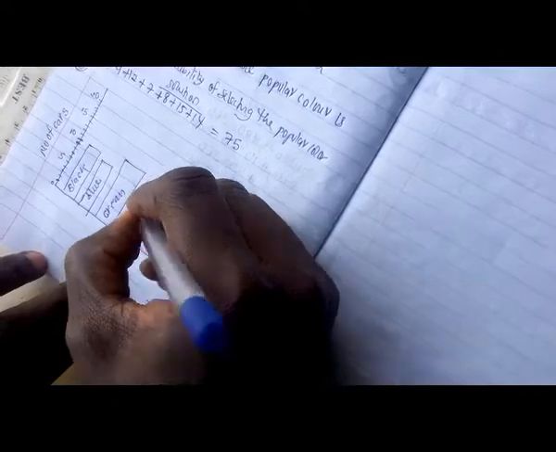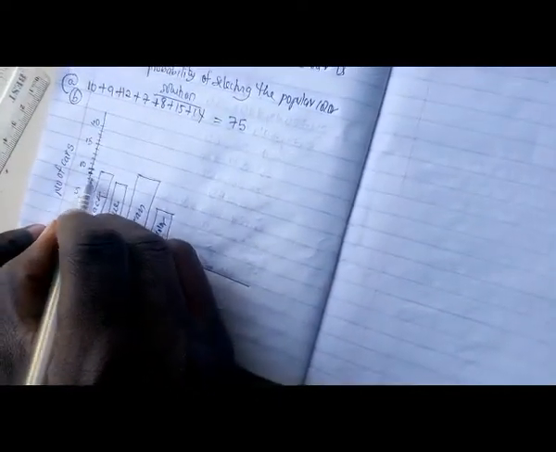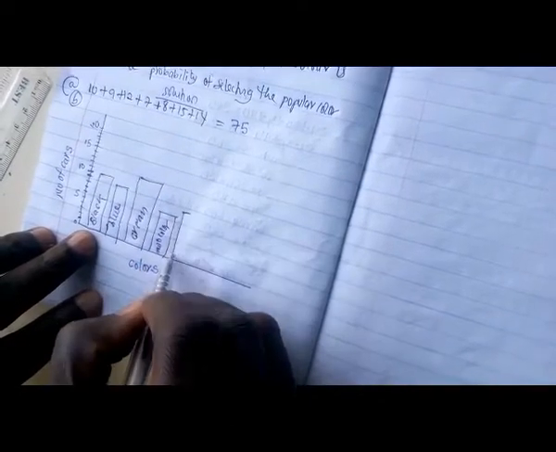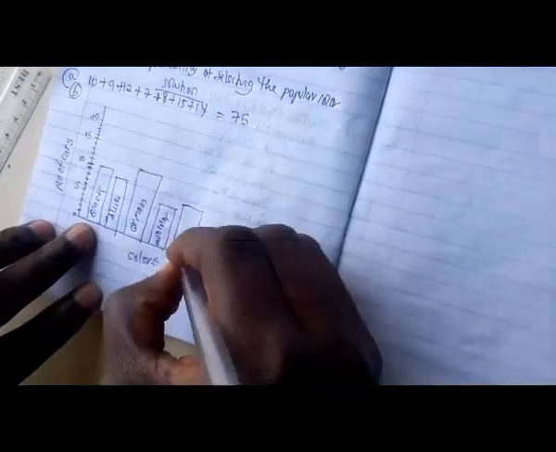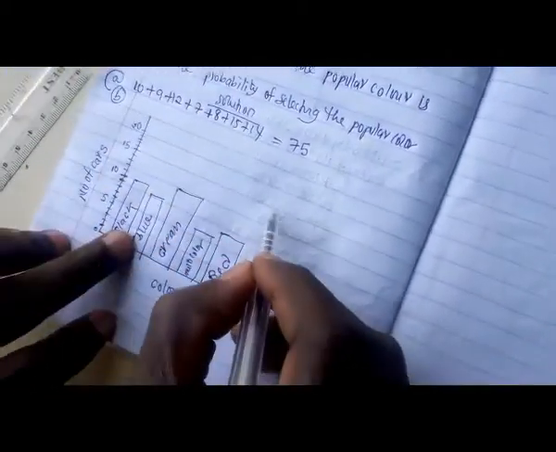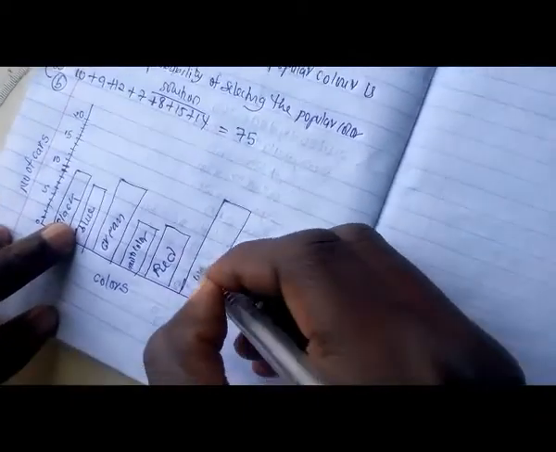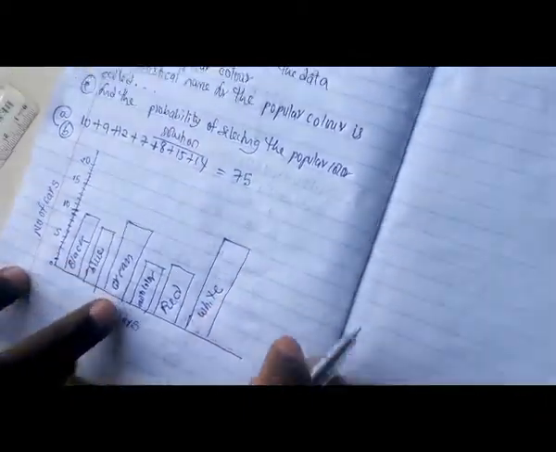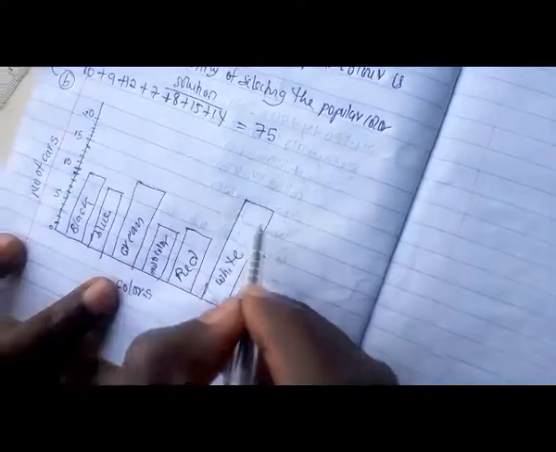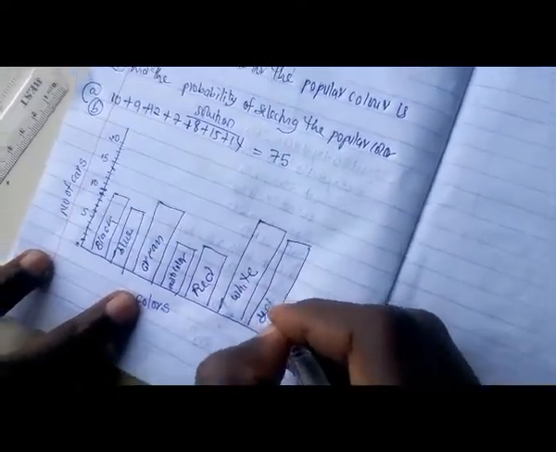The next one is red. Red is 8. 5, 6, 7, 8. The next one is 15. That's white. This 15 here. The next one is yellow. Yellow is 14. This 14 here. So yellow is 14.